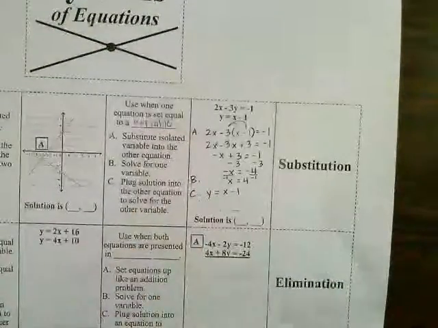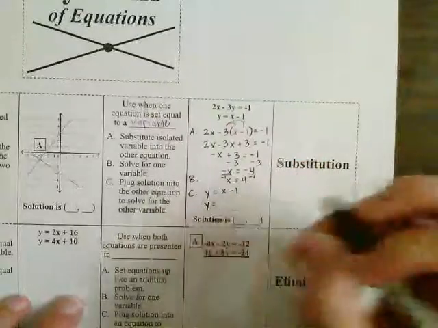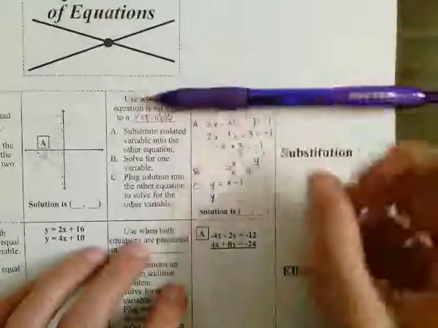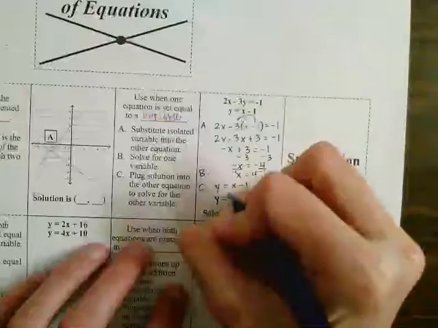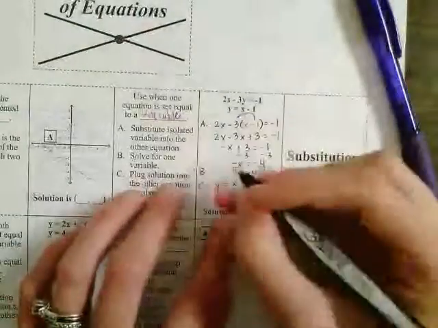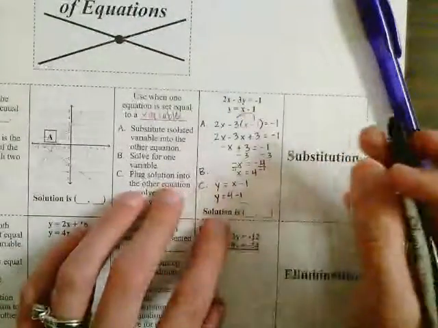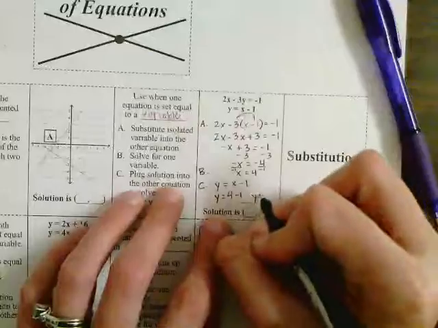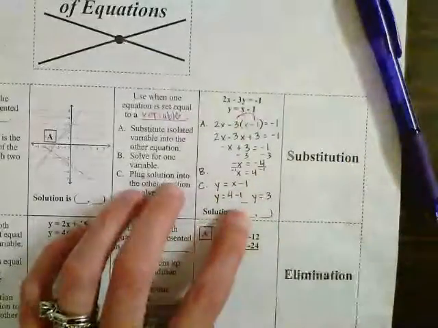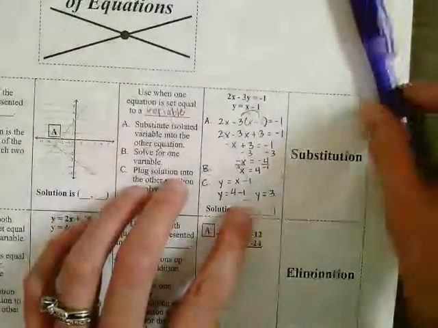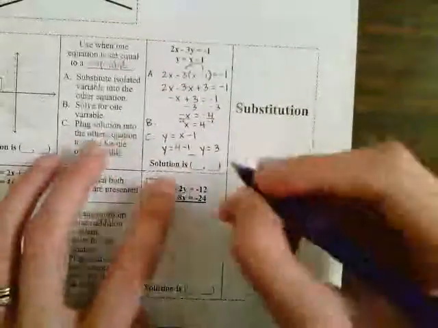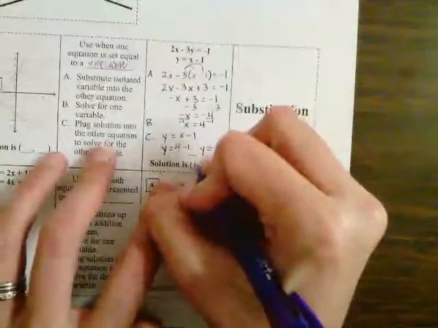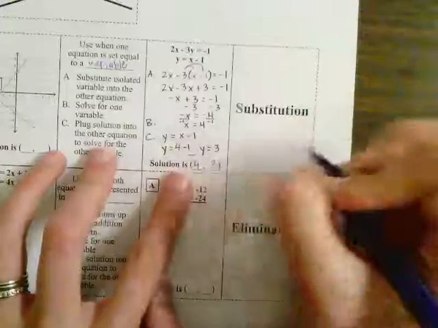Then you're going to say y equals 4 minus 1, and then y equals 3. So your solution to this system of equations is x is 4 and y is 3.